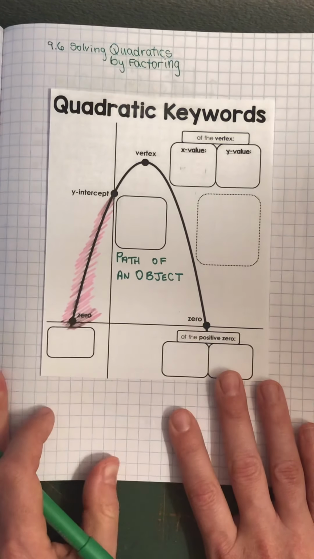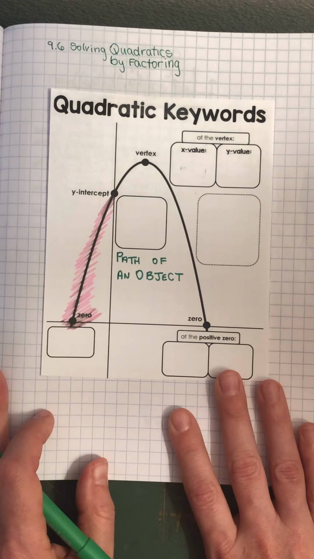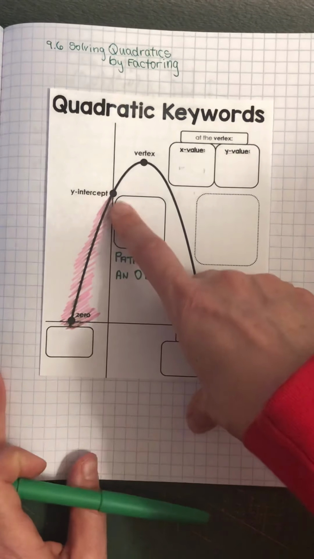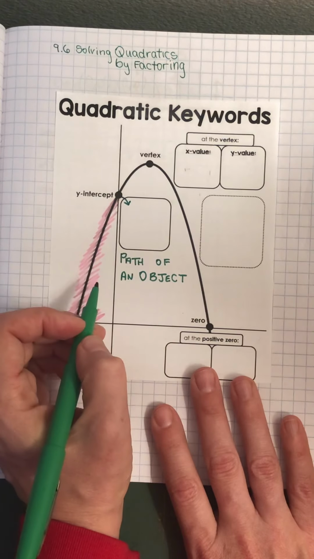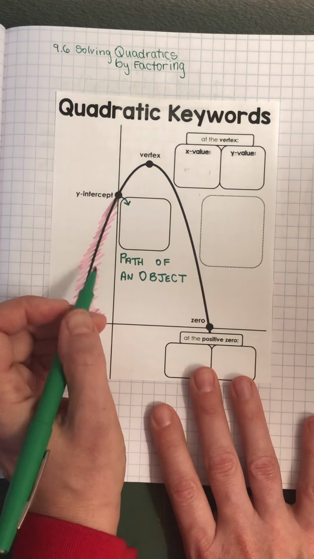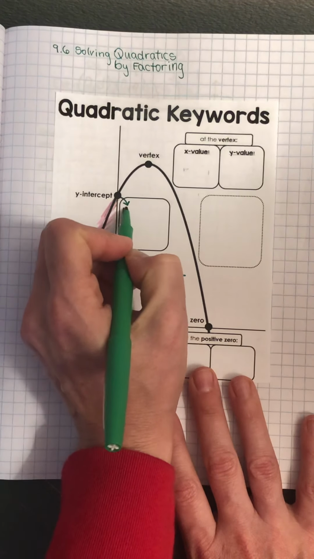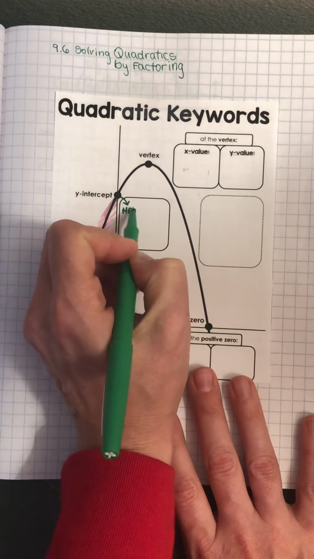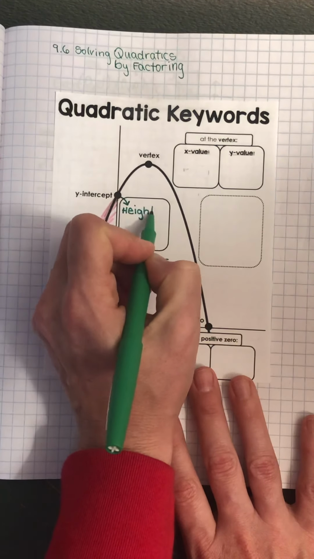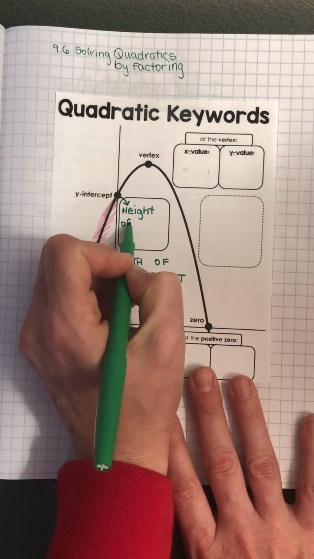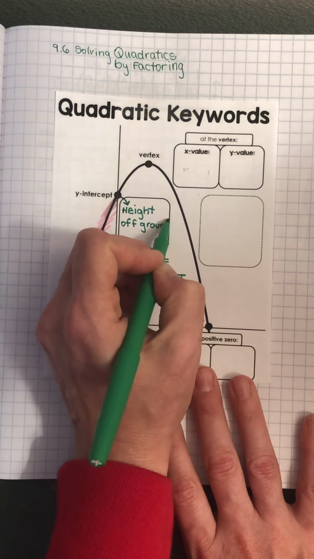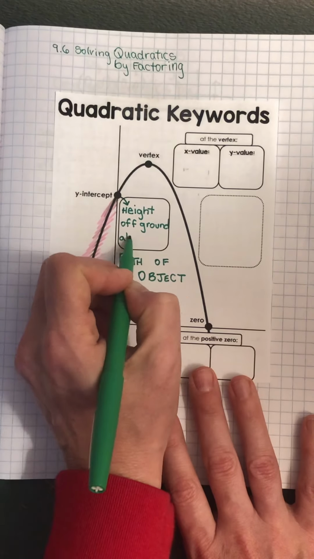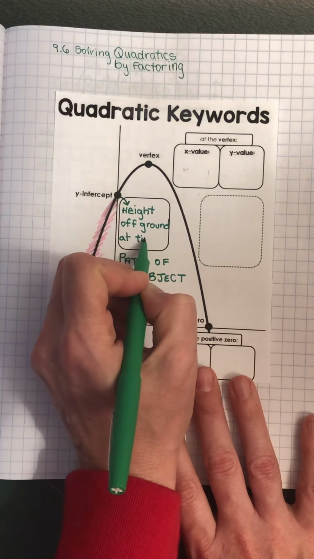A basketball, you kick a soccer ball, you hit a baseball. So right here is how high off the ground did the object start. Height off ground, at, it's really time 0.